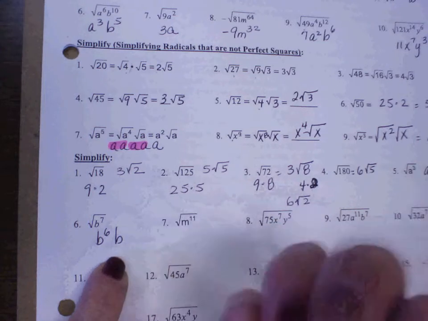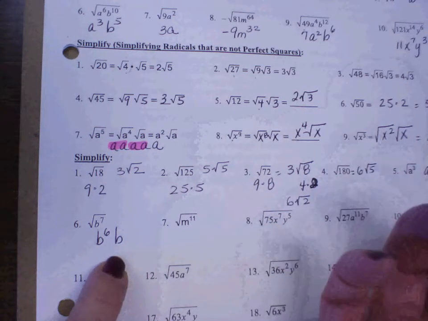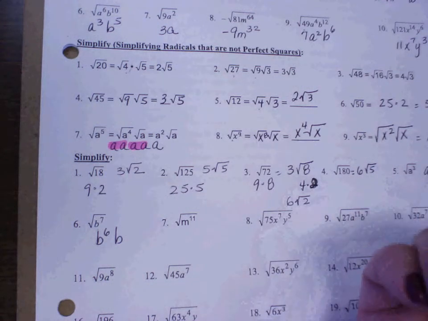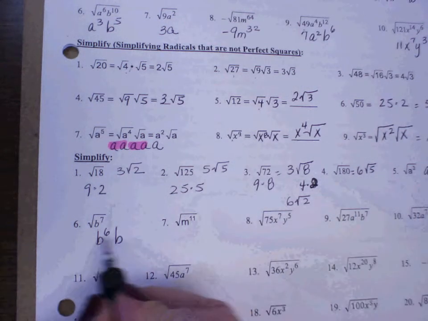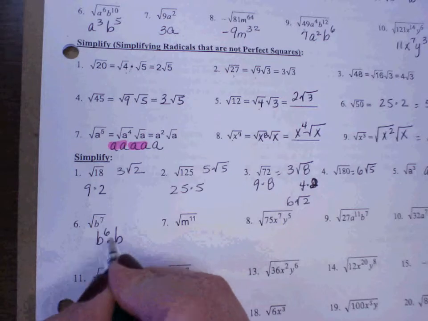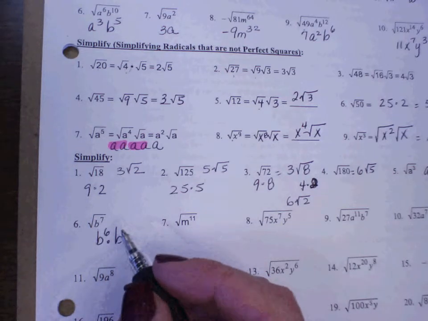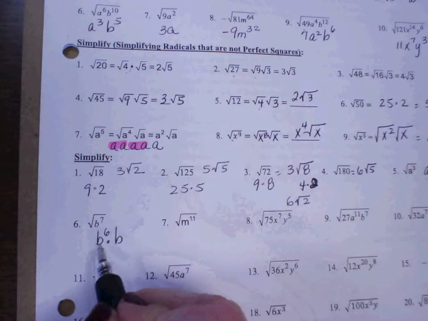b^6 and b. Very good. Yes, just take away 1. That's all you're doing, right? Because if you take away 1 from those odd numbers, it will give you an even number. Right? You add them, right? Because b^6 and b is b^7. Correct?